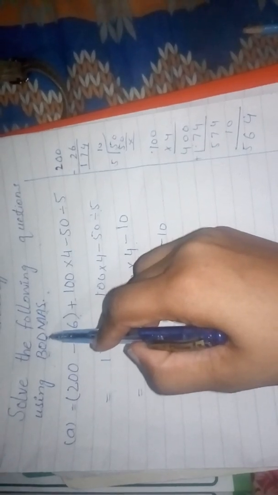I repeat again, by using this rule, how can we move? The first one is bracket. First of all you have to solve the bracket. Okay, the next is division.